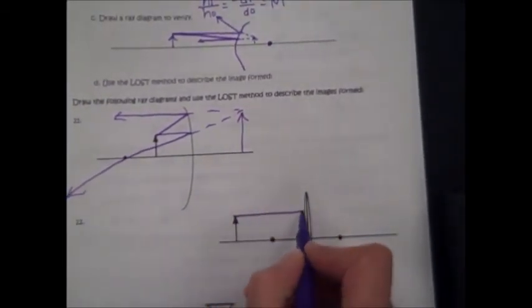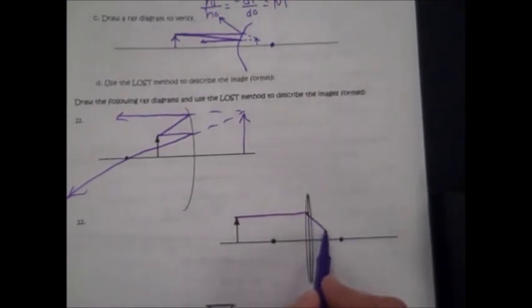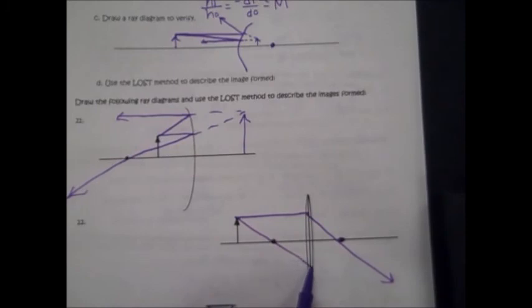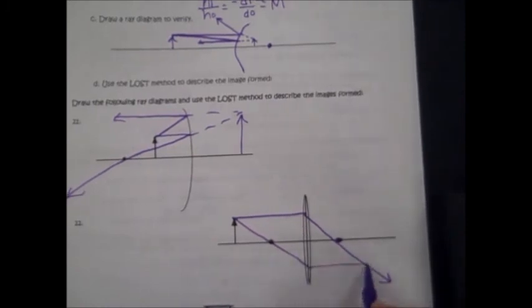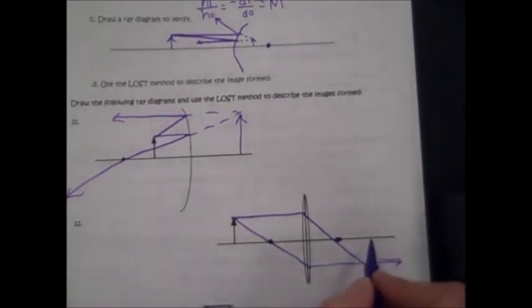For number 22, you go in parallel, it will be refracted through the focal point. Go through the focal point, it's refracted out parallel. And where they cross, that would be our real image.